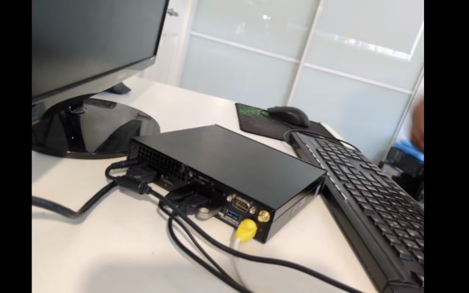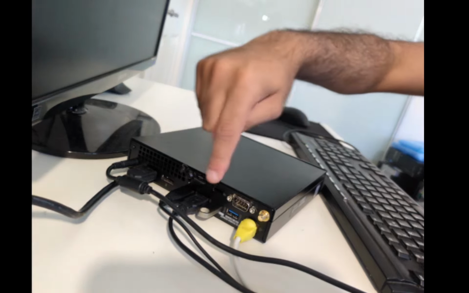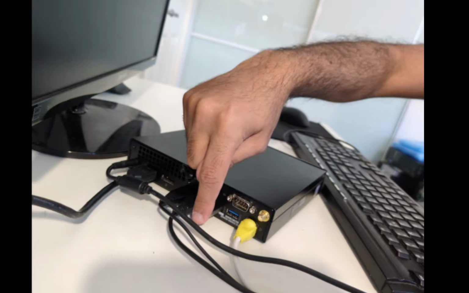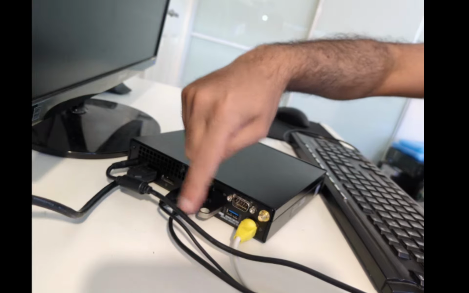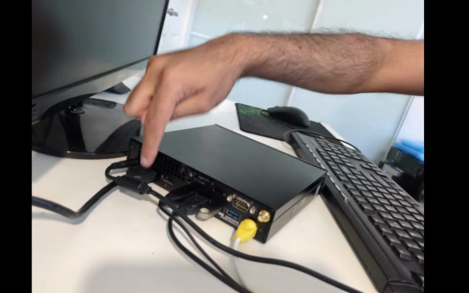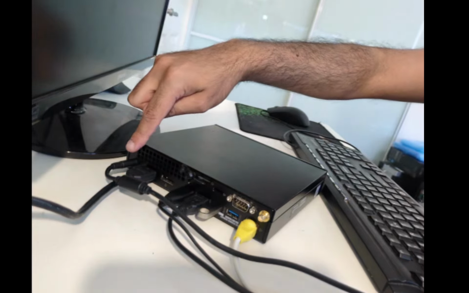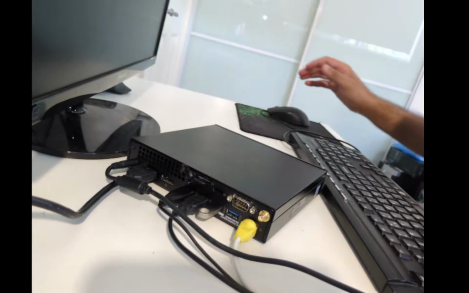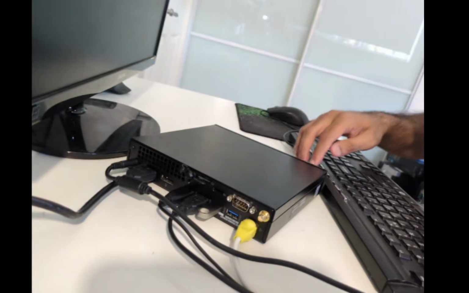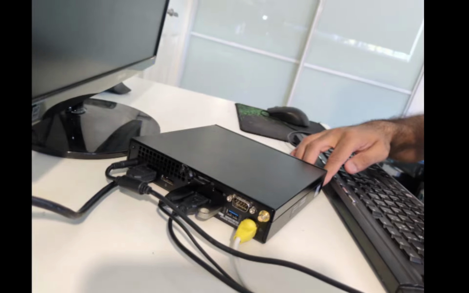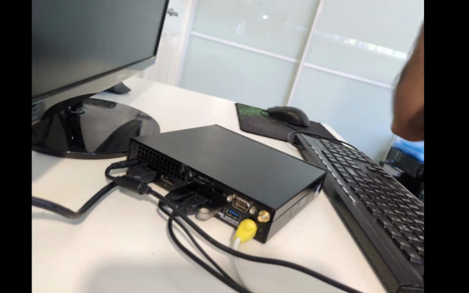Okay, so as you can see, I've got the Ethernet cable plugged in. I've got that USB flash drive for Ubuntu. I've got the keyboard, the mouse, the HDMI, and the power supply plugged in, all ready to go. Okay, and that's how it should look. And we will then hit the on button, and I'll take you to the screen.